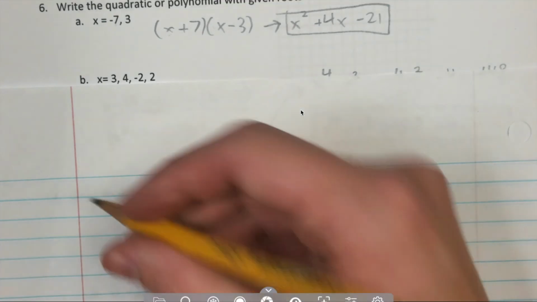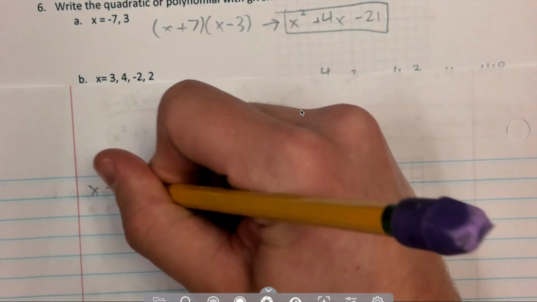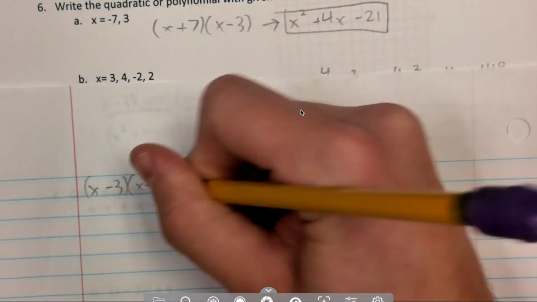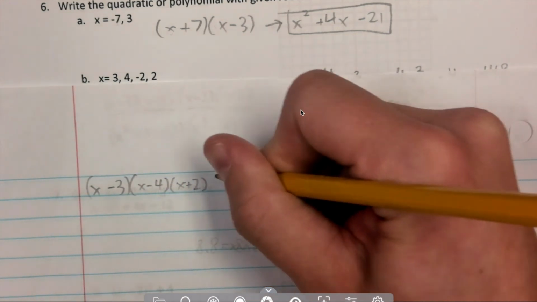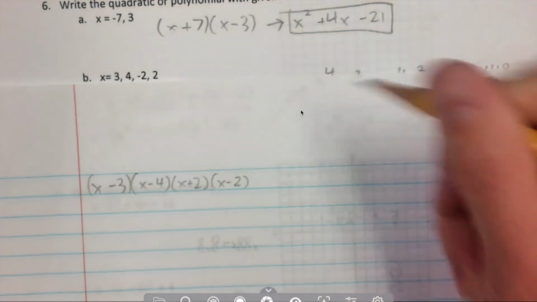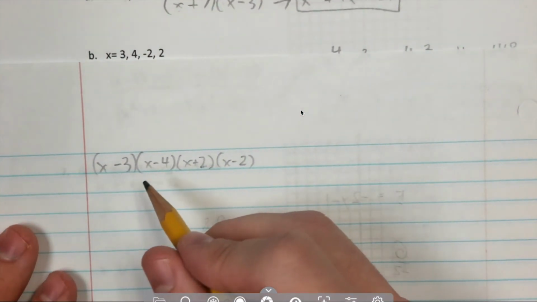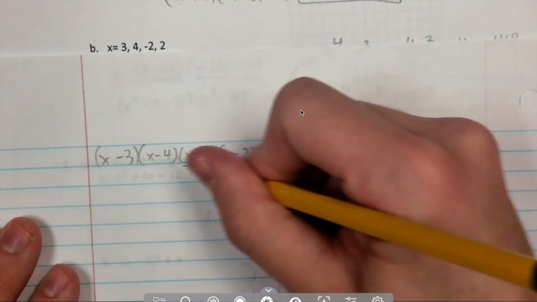Well, I just realized I did that totally wrong because I wrote my initial values wrong. Here we go. Those are my roots in order. I wrote x plus 4. Sorry about that. So, again, same idea.